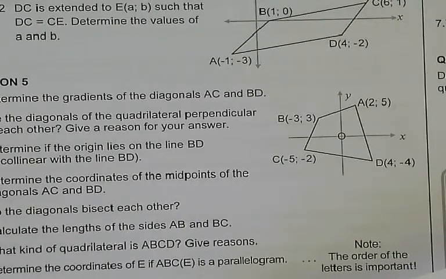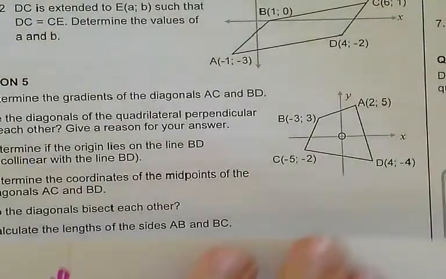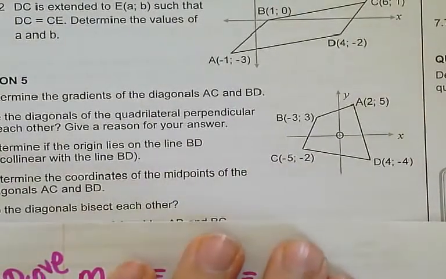And then the y's would be 5 plus -2 divided by 2. So your midpoint should be -3 over 2 and 3 over 2. So you're calculating your midpoint of AC.